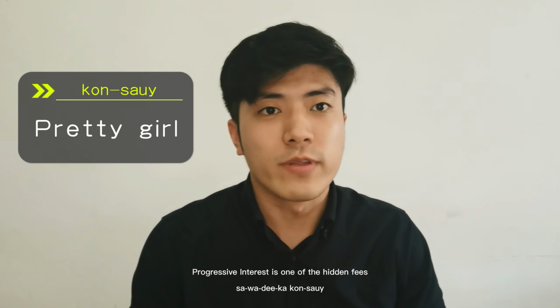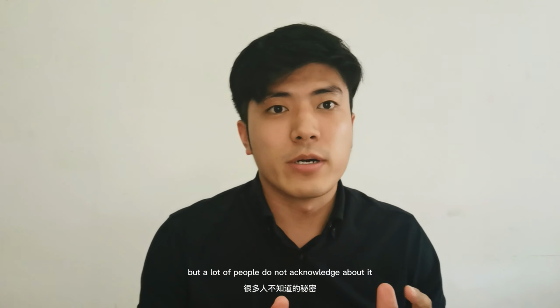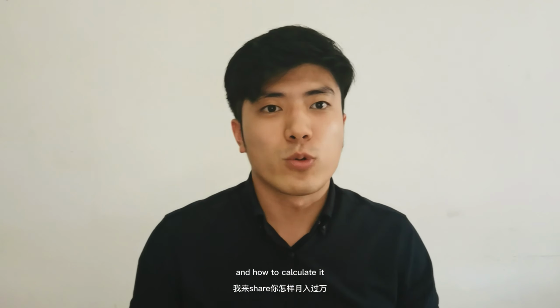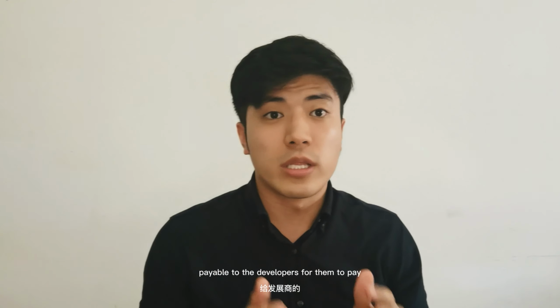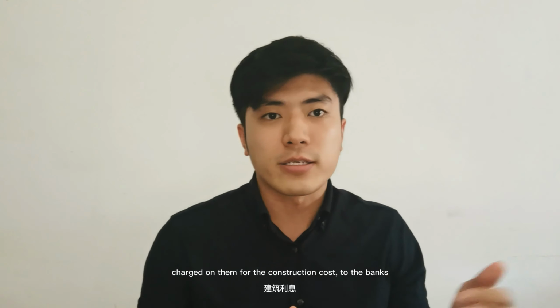Progressive interest is one of the hidden fees when you are purchasing a property, but a lot of people do not acknowledge it. So now let's check out what it is and how to calculate it. The general concept is that it is the interest payable to the developers for them to pay the interest charged on them for the construction cost to the banks, through different construction stages.